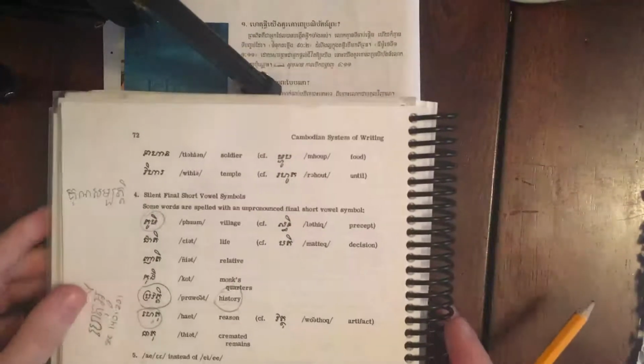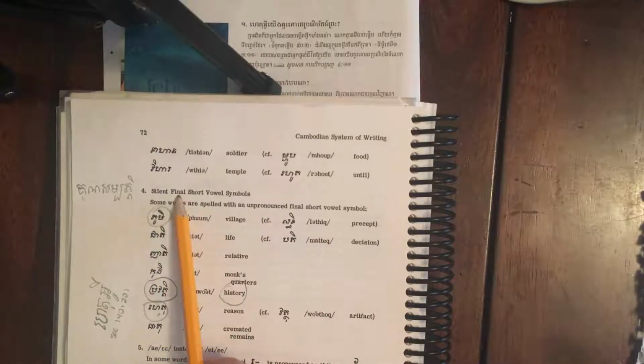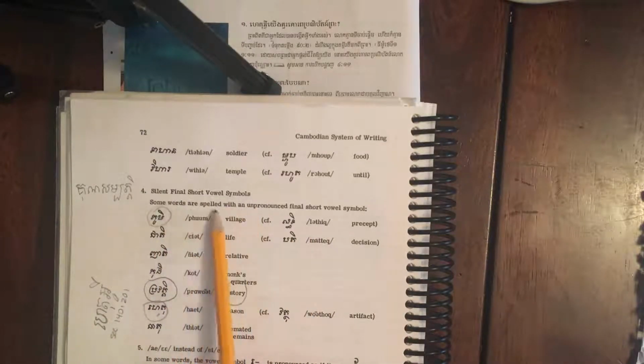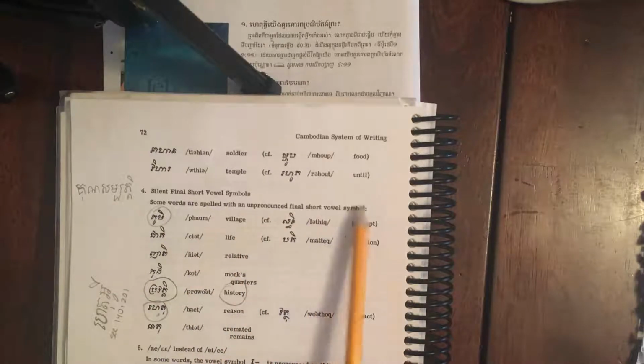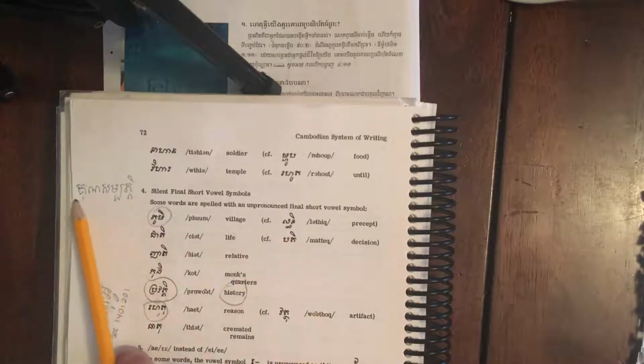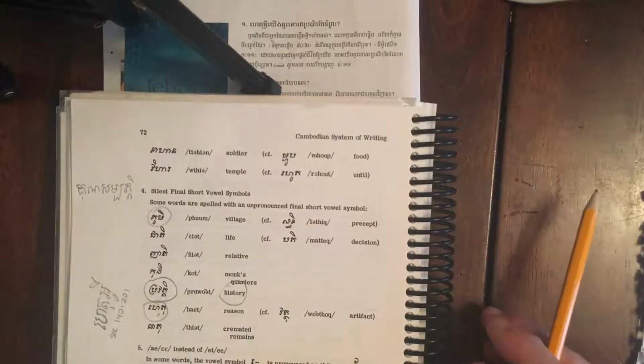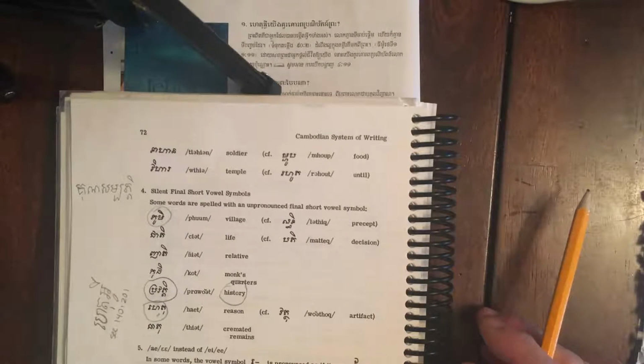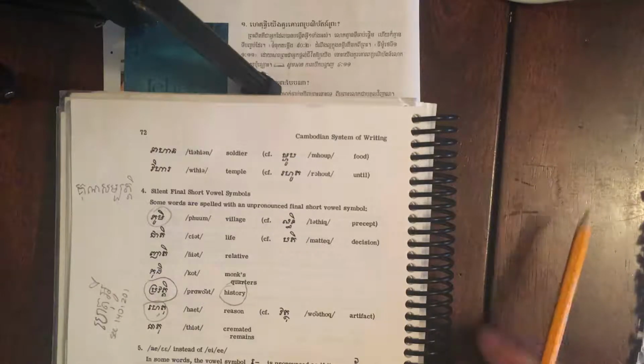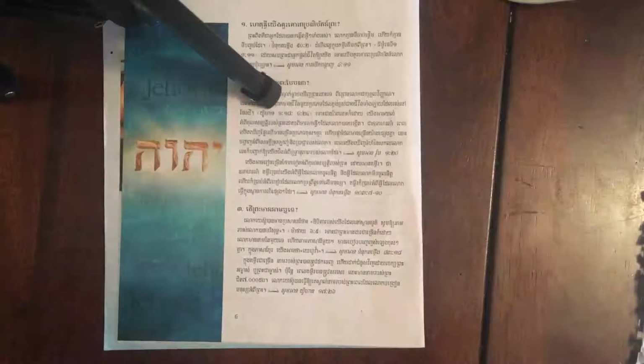And 72.4. And we'll make sure it can be seen. Good. 72.4, silent final short vowel symbol. Some words are spelled with an unpronounced final short vowel symbol, as you see here. And also gun sambat, following that pattern, the final vowel is silent. Okay, so simple.